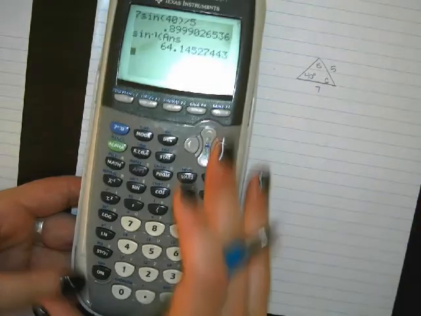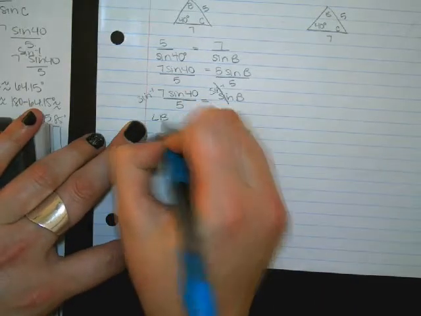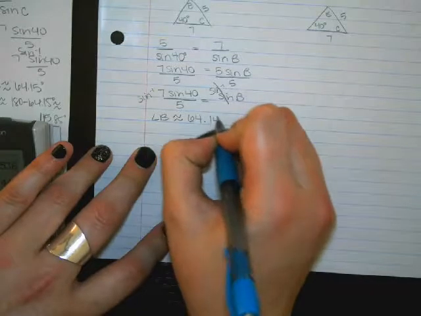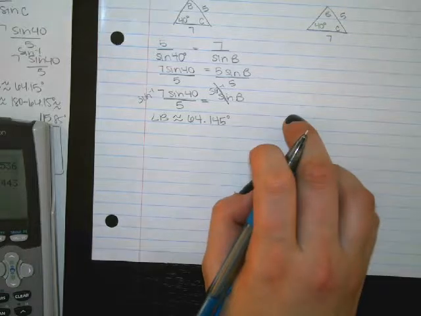Okay? So what I'm going to do now is I'm going to write that down. I'm going to write 3 decimal places. So angle B is approximately 64.145 degrees. Okay? Do not clear your calculator. Leave that number on there.